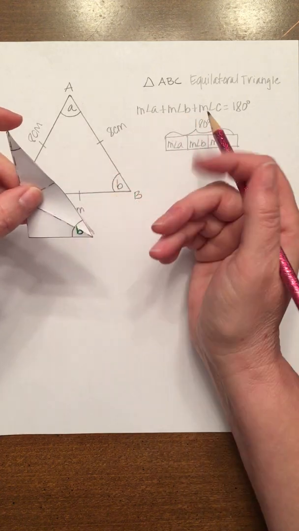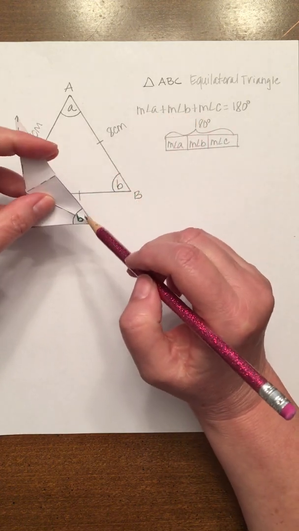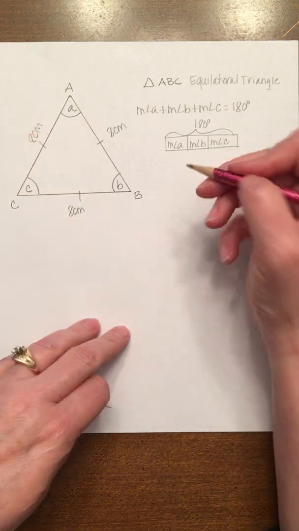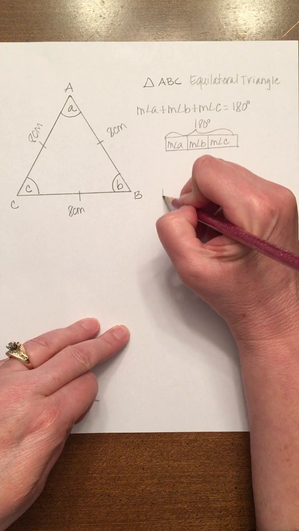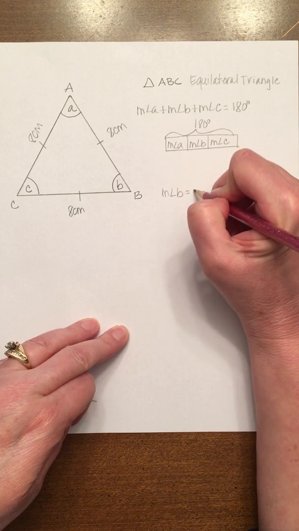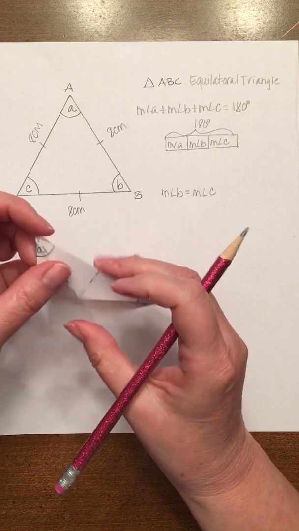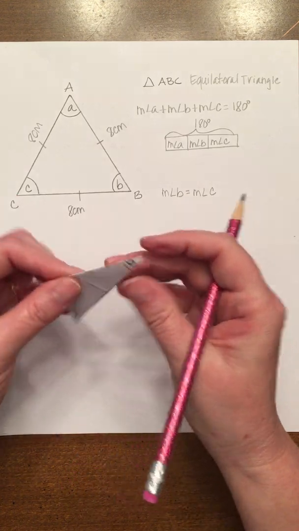And on my first line of symmetry, what I notice is that angle B is equivalent to angle C. So I'm going to jot some notes down here. I'm going to say the measure of angle B equals the measure of angle C. Let's try another line of symmetry. I'm going to fold on this one.